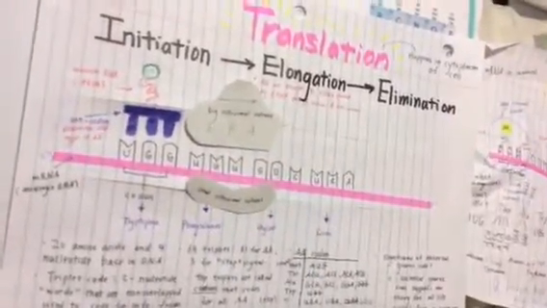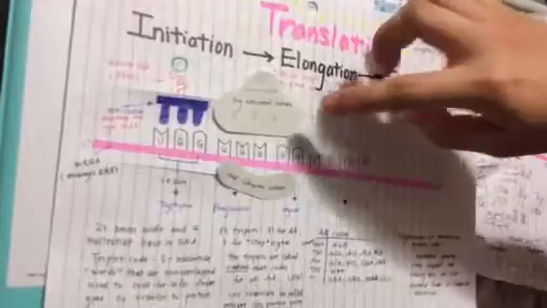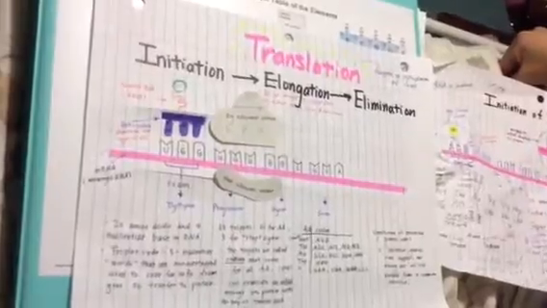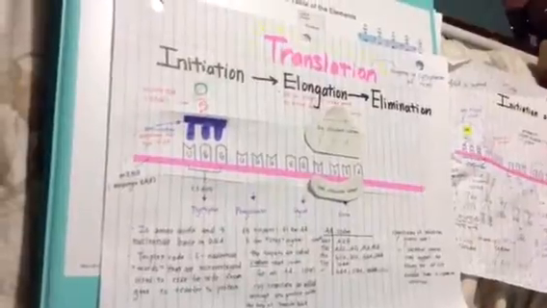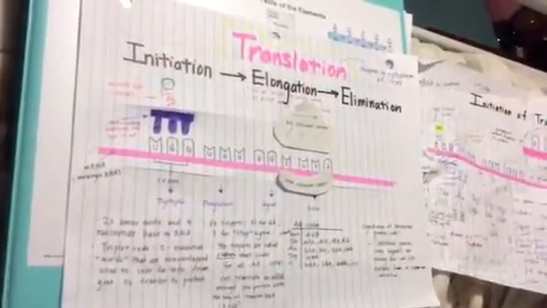And the uncharged tRNA, which will be in the E site, will exit, and then the A site will accept a new tRNA molecule. So this will continue along the whole mRNA, connecting all the amino acids, forming a polypeptide. The elongation will continue until a stop codon is reached.